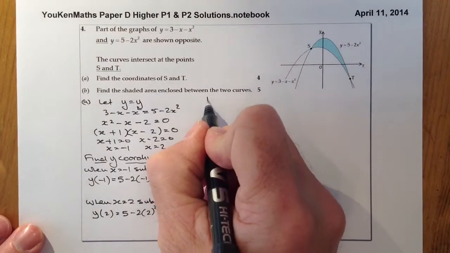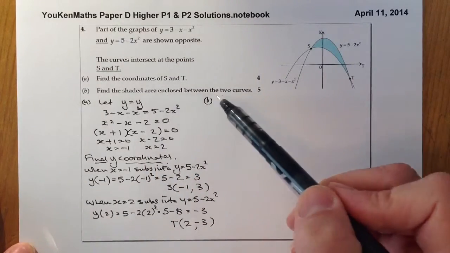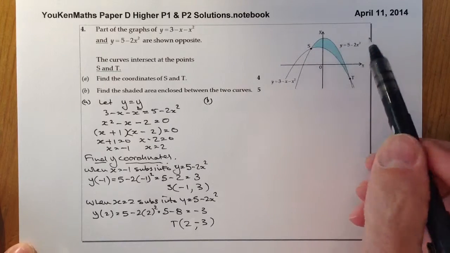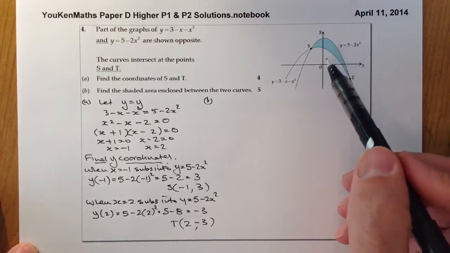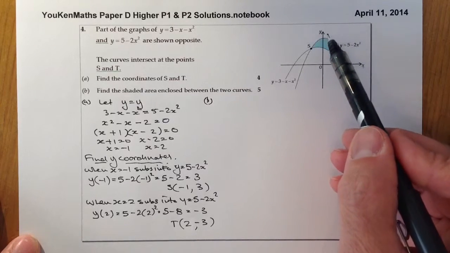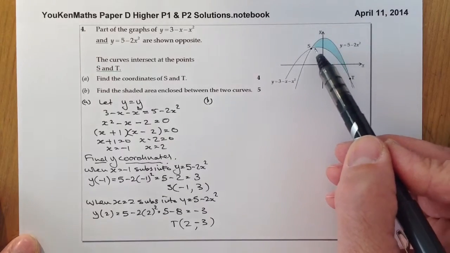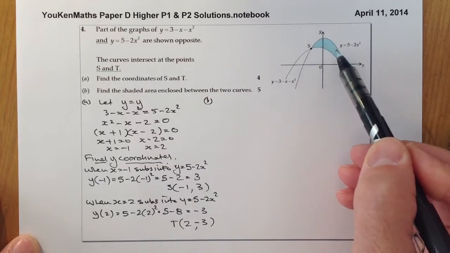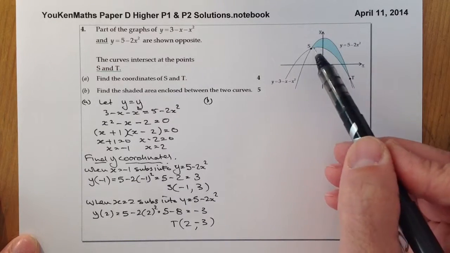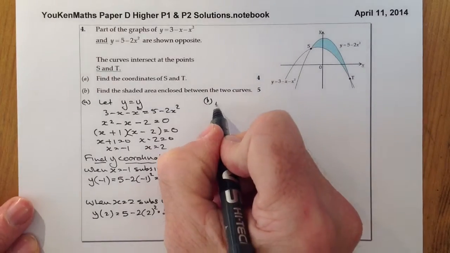Let's go ahead and do part B. For part B, we have to find the shaded area enclosed between the two curves, so that'll be this area here in blue. The way I'm going to do that is integrate, using the upper curve, which will be this one, and subtracting the lower curve, which gives me this part of the area here. For my limits, I'm going to use the x coordinates of T and S, and that should be me set up. So let's set this one up first of all.